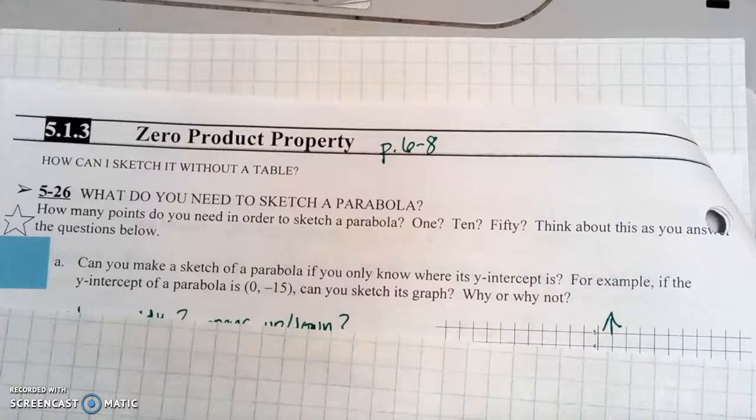property, and we're going to be looking at pages 6 through 8 today. And we're also going to look at how you can sketch without a table. So we're going to see if we can draw our parabolas without being given a table.